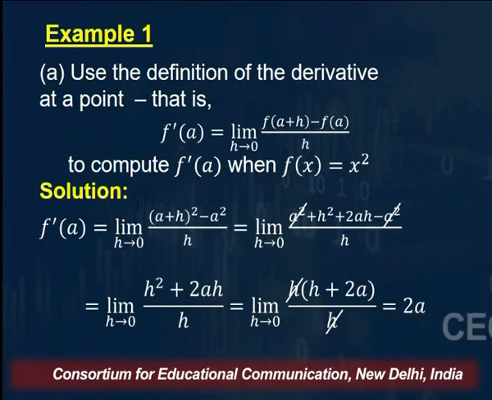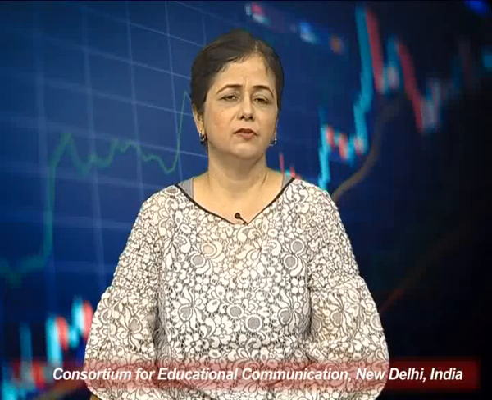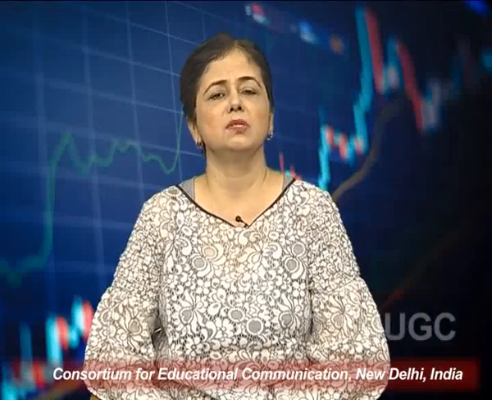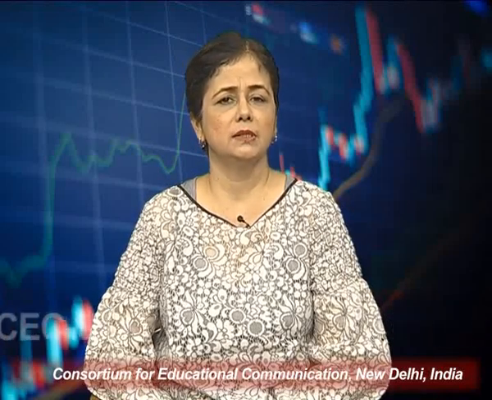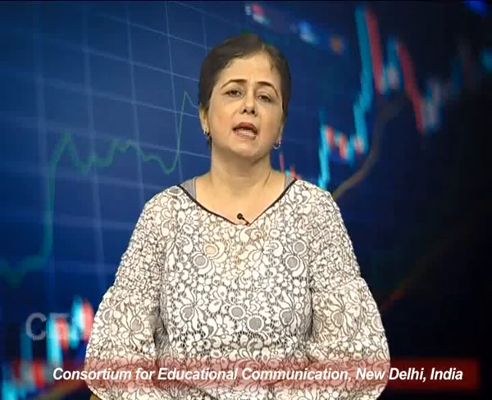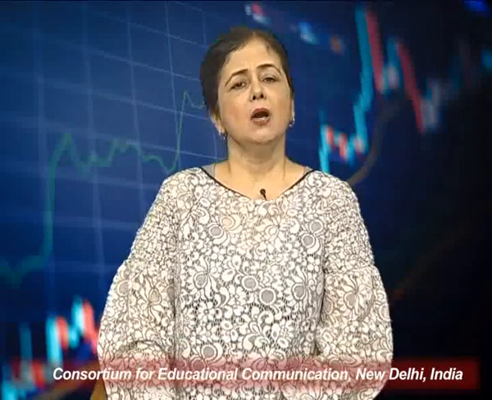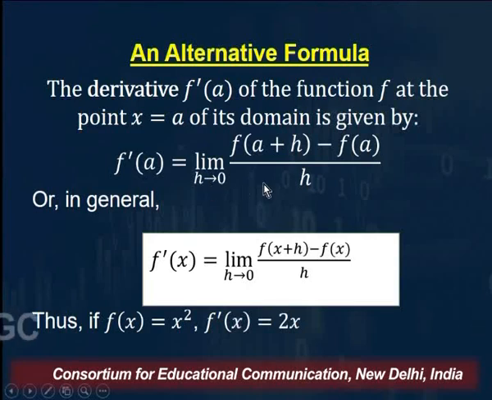Now, because there are several versions of this limit formula that are used in various textbooks, let me just walk you through at least 2 of these formulas, and let's use them for the same calculation, which is to calculate the derivative of the function f of x at the point a. Notice here that our definition of the derivative is the limit of f of a plus h minus f of a divided by h as h tends to 0.